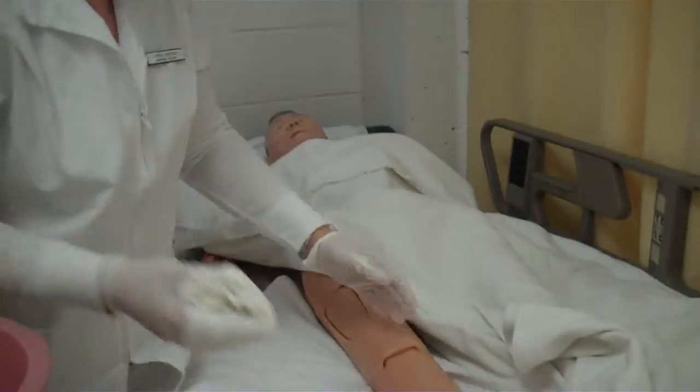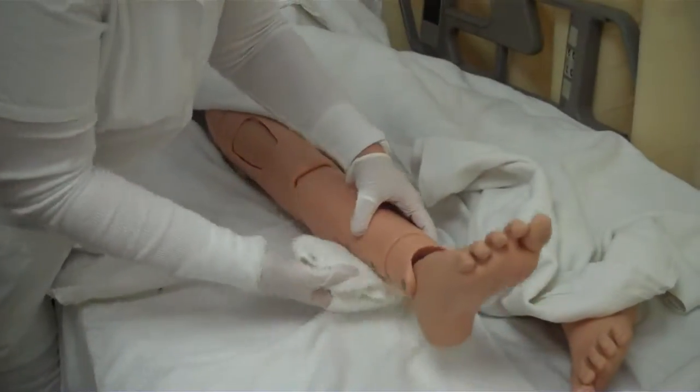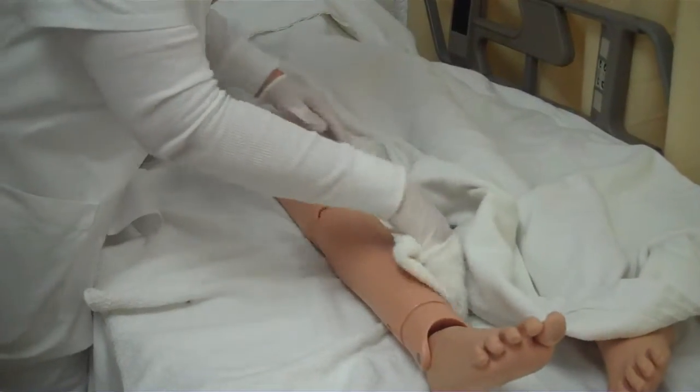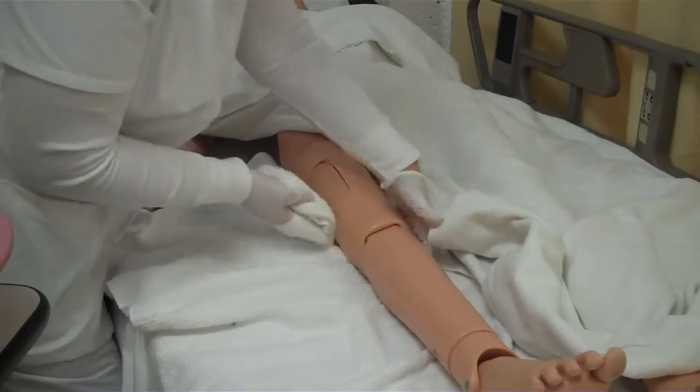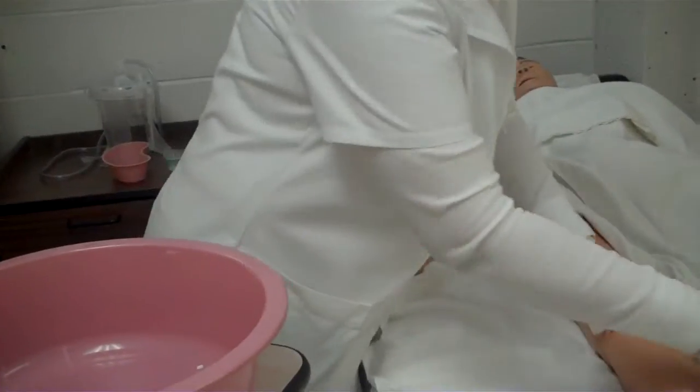Soap, starting from the ankle up. Check her ID. As always, checking skin integrity, and provide some privacy. Washing. I would then come over to my supplies. Rinsing.